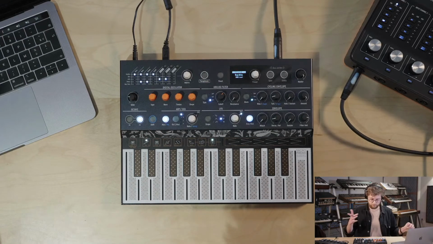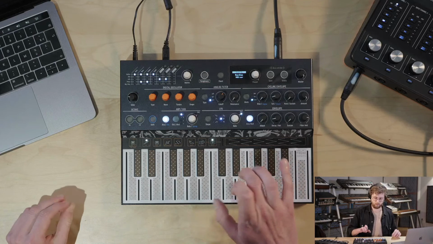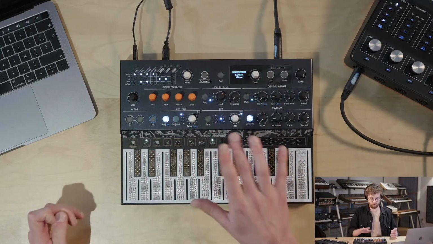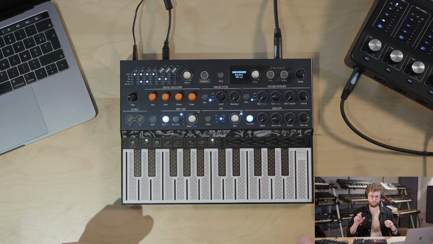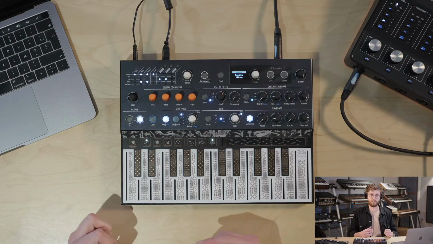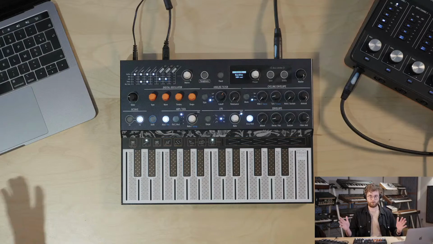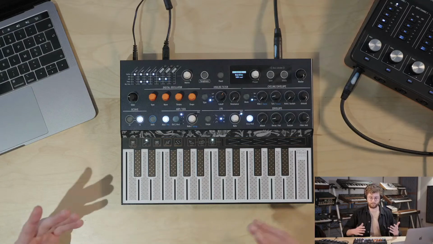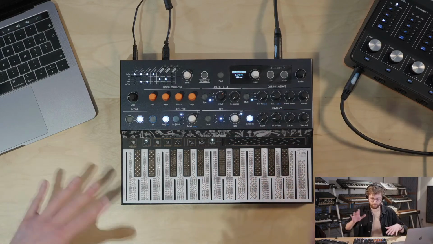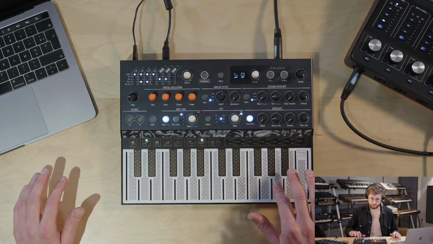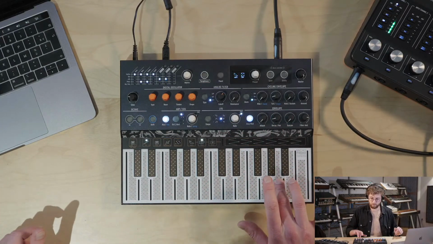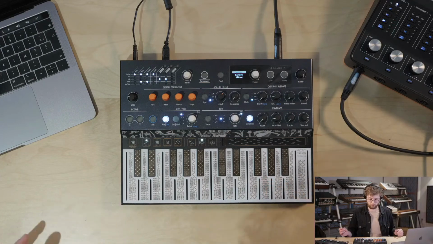All right, I'm gonna use the Spice and Dice. For those who don't know, it's a way to randomize the gate sequence in the arpeggiator. So it can create shorter notes or longer notes, or create silence or ties. It won't have a huge effect because everything is already kind of messy, but it creates silences and very short notes.